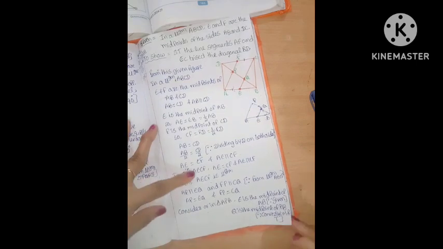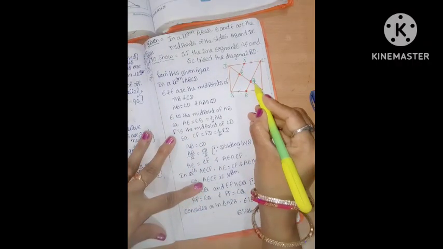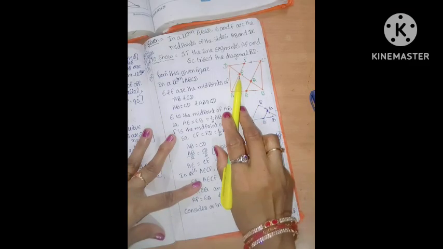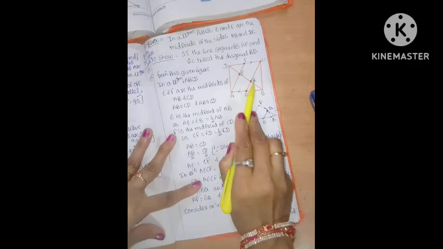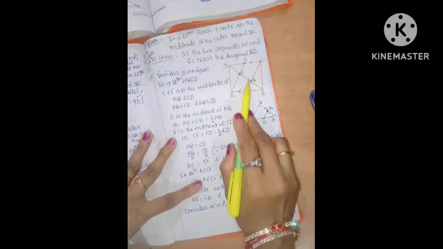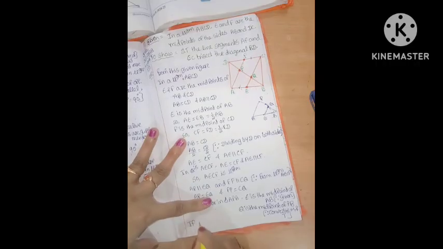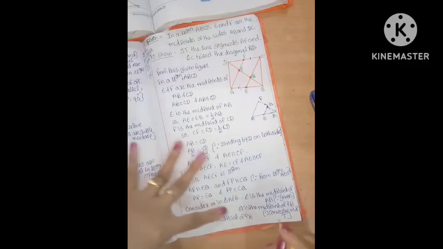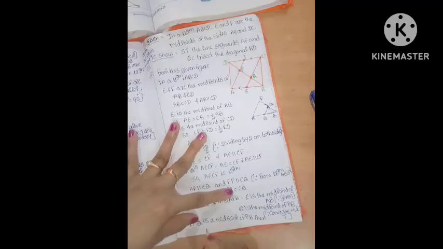Since, by using the midpoint theorem, Q is the midpoint of PB. If Q is the midpoint of PB, then PQ equals QB.